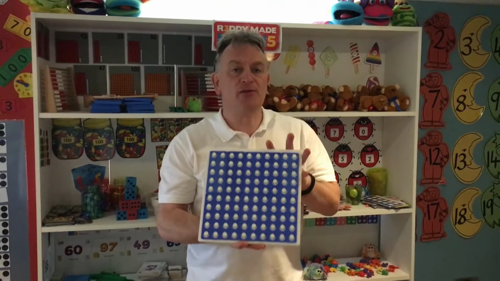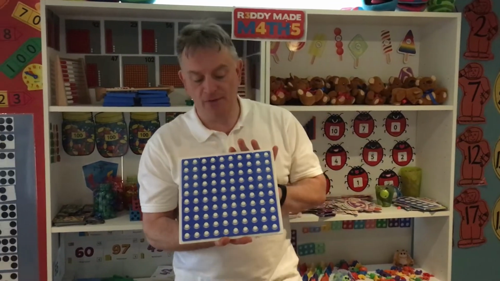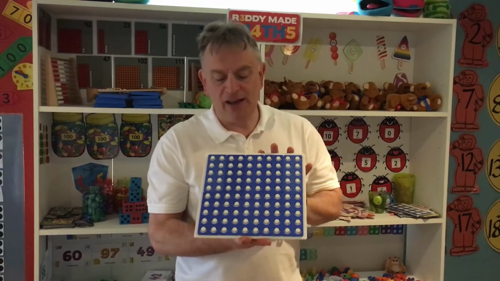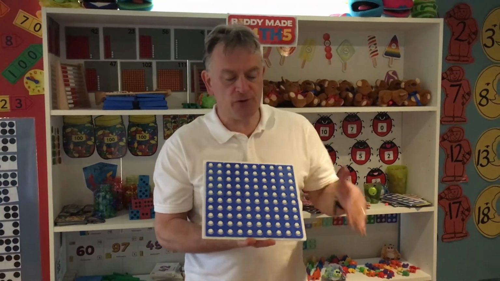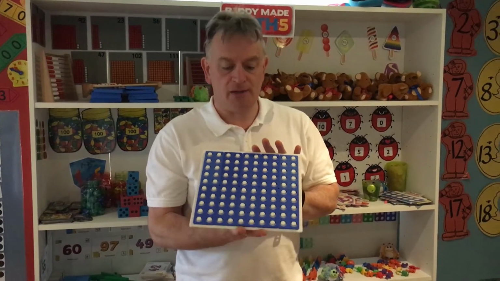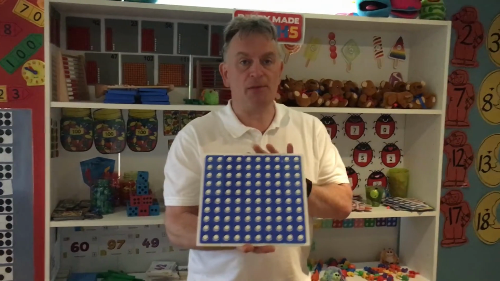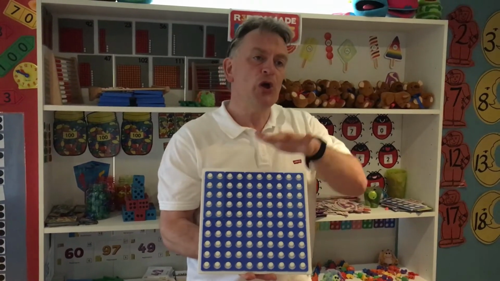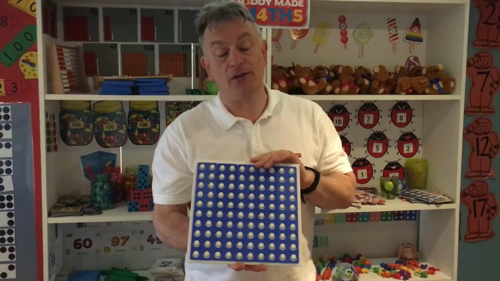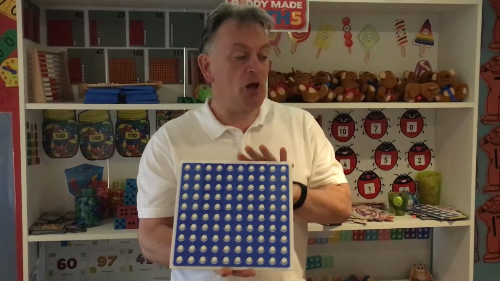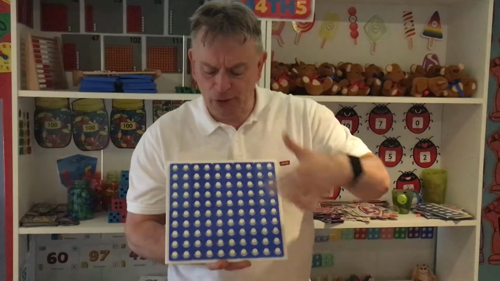Going back a bit to something we looked at just earlier on within this video, looking at Numicon. I've actually taken a Numicon baseboard and just filled it with 10 pieces. That takes us back to, well, what do you notice? Just tell me something about what you can see. We discussed this earlier with the egg boxes, and we also discussed it with the base 10 as well. Have a look at that particular image. Just focus on that for a second, pause the video, what can you see?